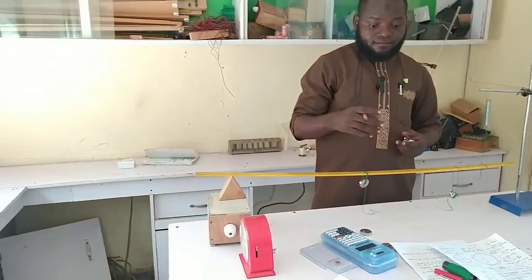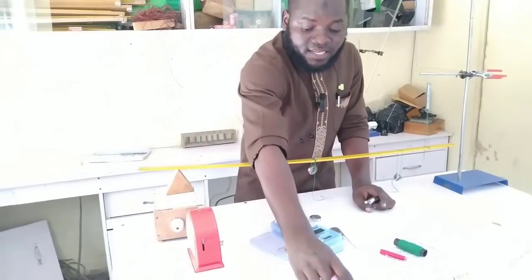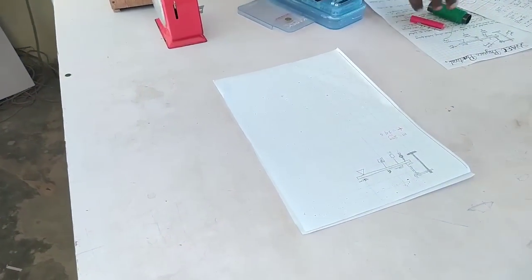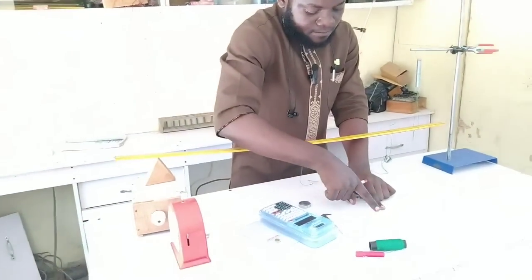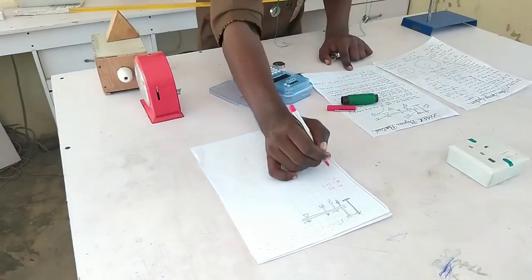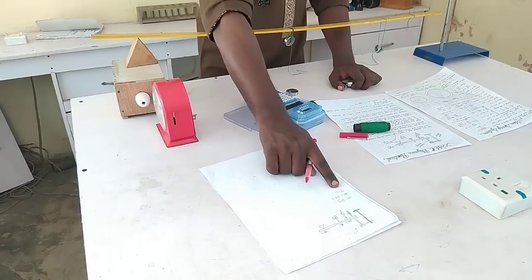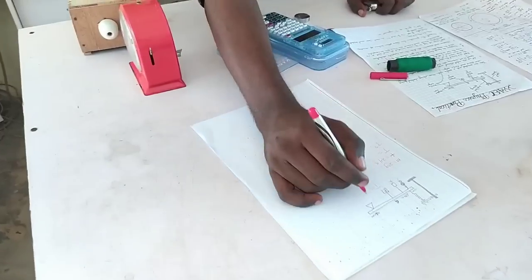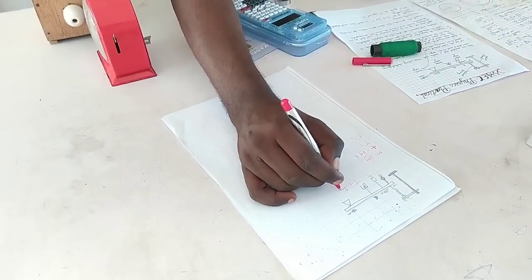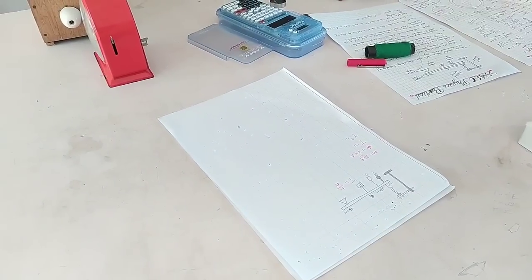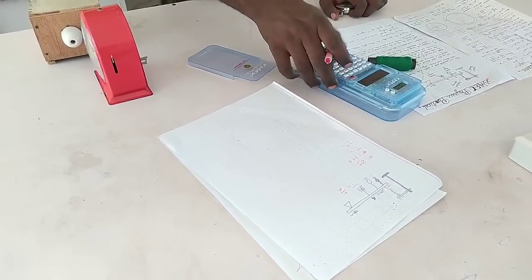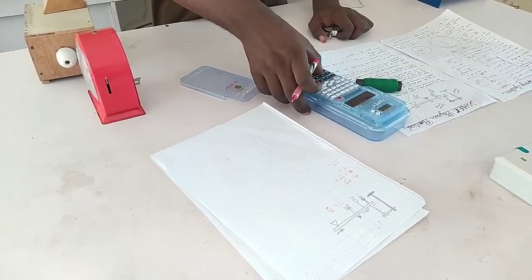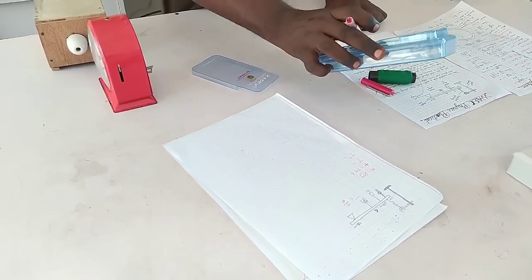So just write that down, and let's move on with the experiment. You can see what I took down, my mass and my time. What else again? The question now says evaluate capital T and T square. How do I get my capital T? My capital T is given as the time taken divided by the number of oscillations. Since the time taken is 24.5, I'm going to divide 24.5 by 20.